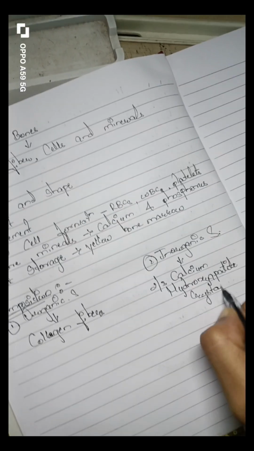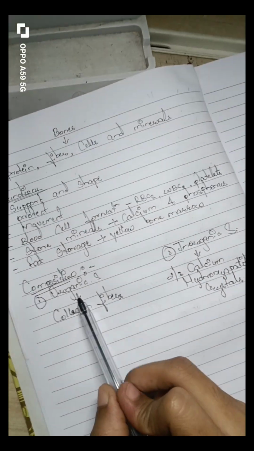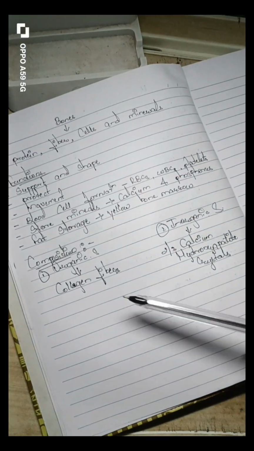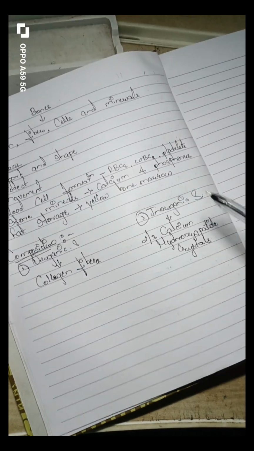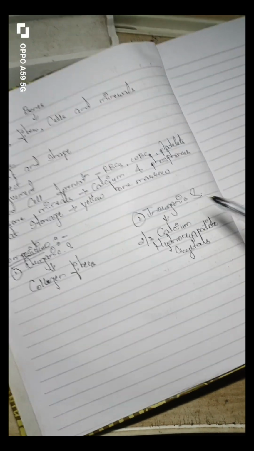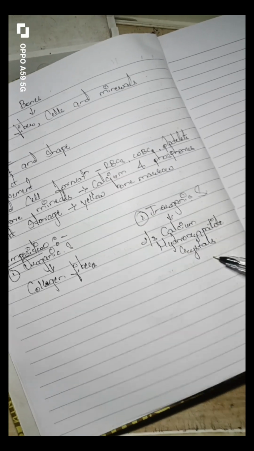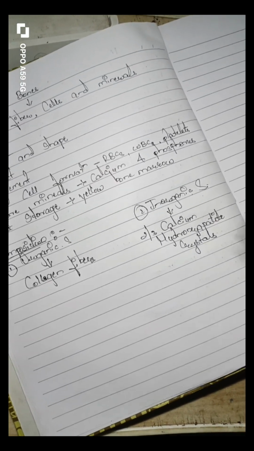Okay, so bone is made up of organic substance and inorganic substance. In organic substance there is presence of collagen fibers, and in inorganic substance there is presence of two-thirds of calcium hydroxyapatite crystals. Okay, this is clear.